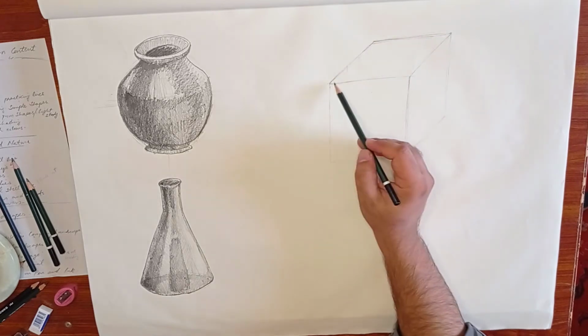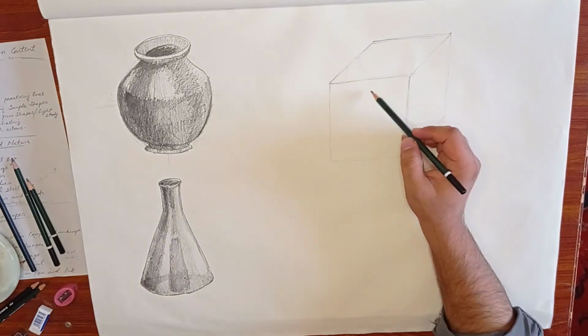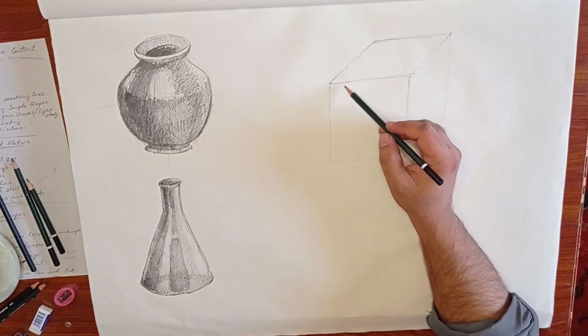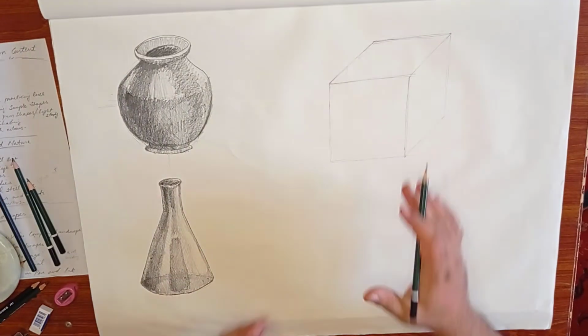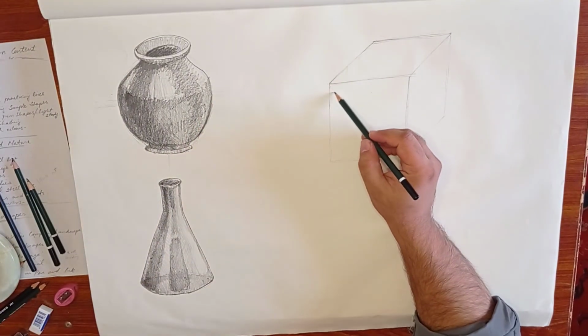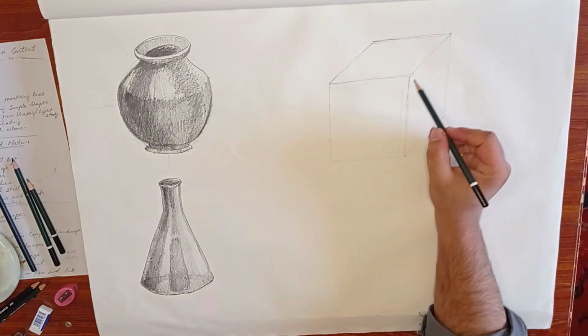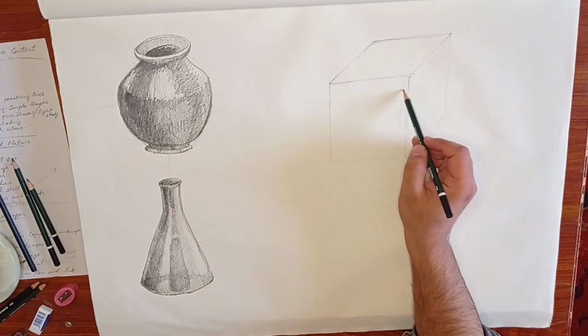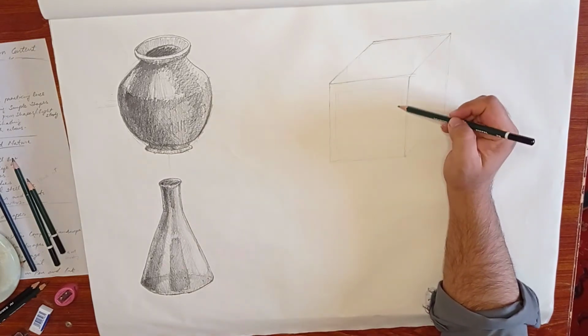So for just basic understanding, I am going to draw a box, a cardboard box in which we put our rough things, our packaging, anything you can draw. It is just for the sake of understanding how these shapes help us to draw anything.